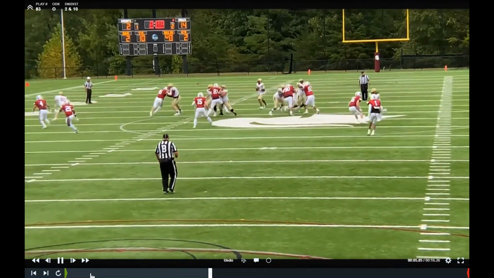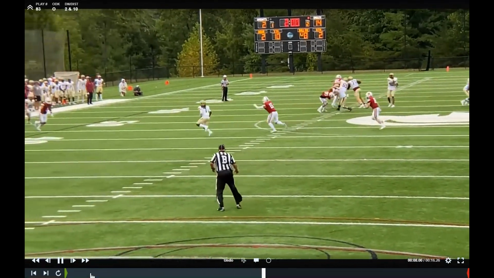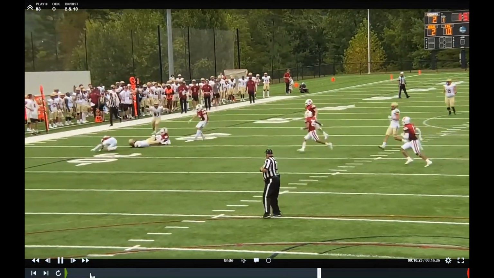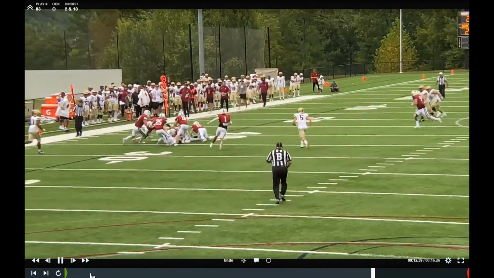Once again, discuss with your crew. Do we have a catch fumble? Or do we have an incomplete pass?